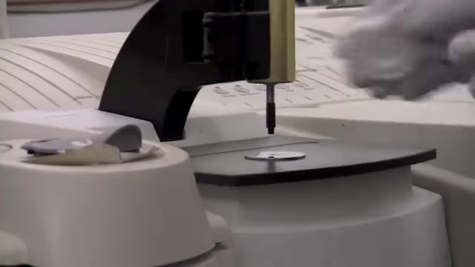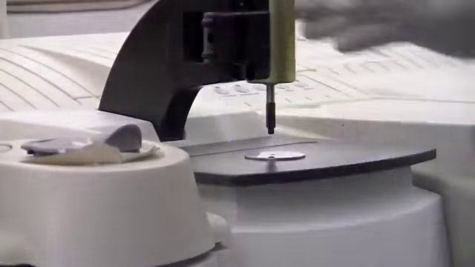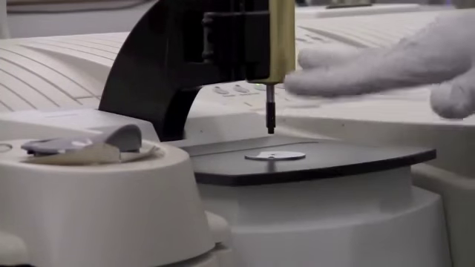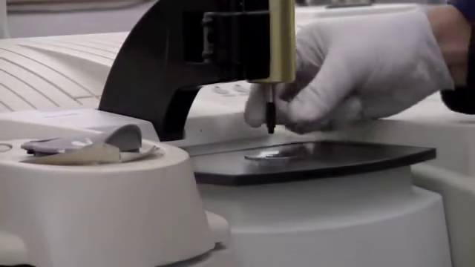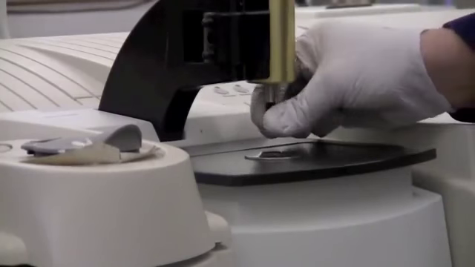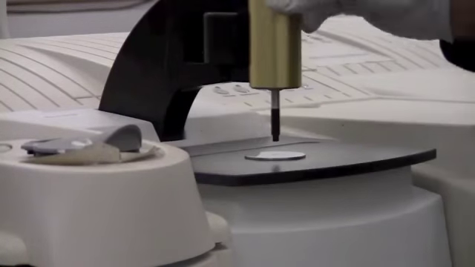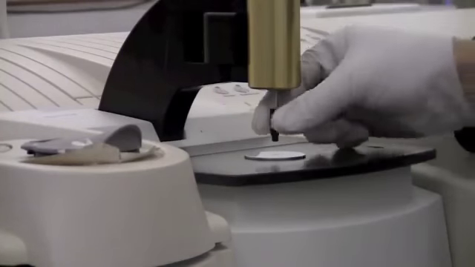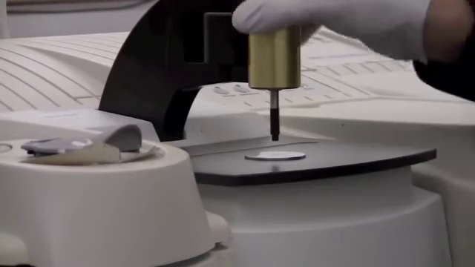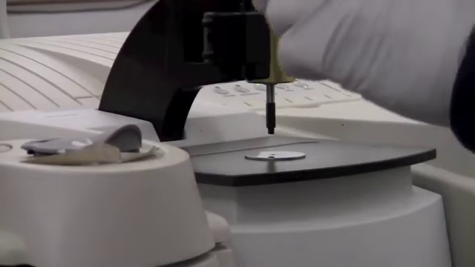If it's solid, we need to use the anvil to press the sample down into good contact with the diamond. And for a powder, you should use this black tip, which is designed for powders. There are other tips available. They're attached over on the side here for different types of samples, but typically we're going to use the powder tip.